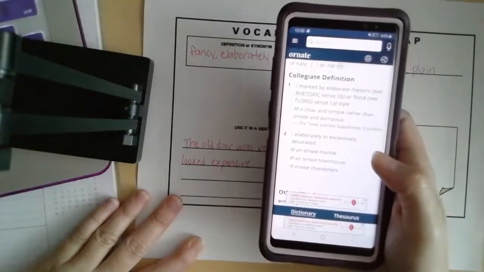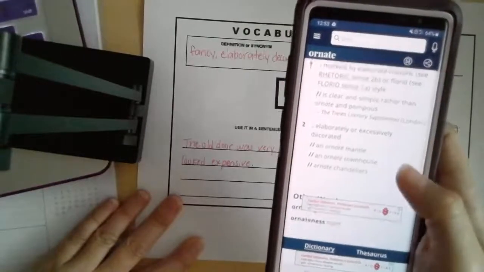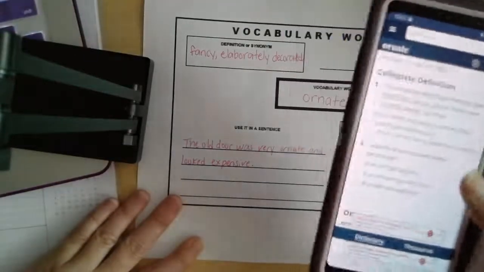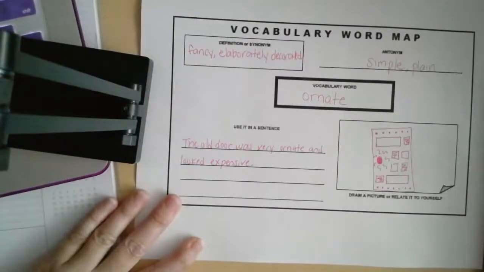That's what it says. And so then when I thought about what I thought that meant and I read the rest of the definition, I decided that it meant that it was fancy and it was elaborately decorated. So it had a lot of decoration to it.